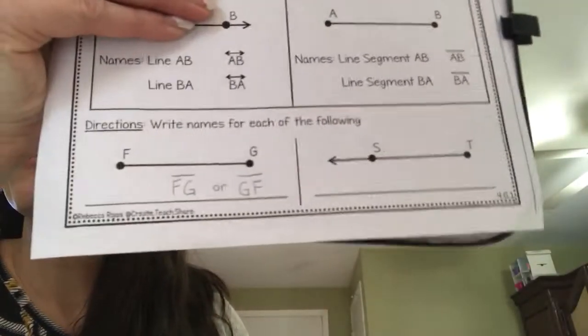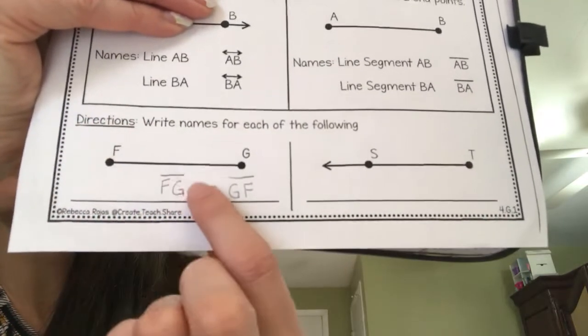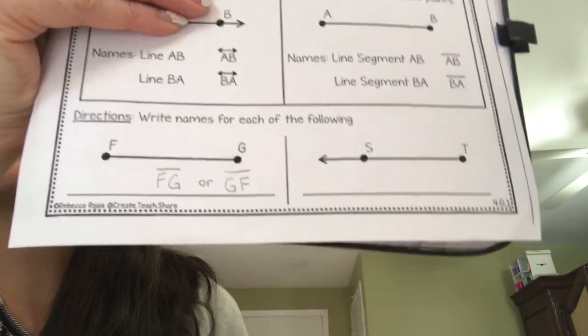So we would do F, G, or G, F. And you would label it with the little line on top with no arrows. You could do it either way.